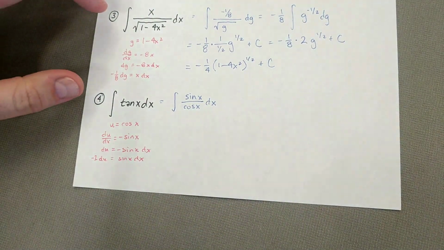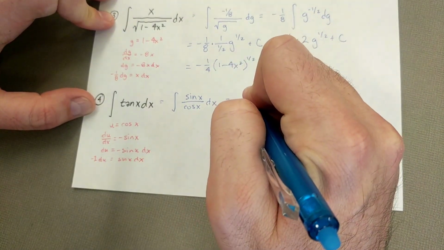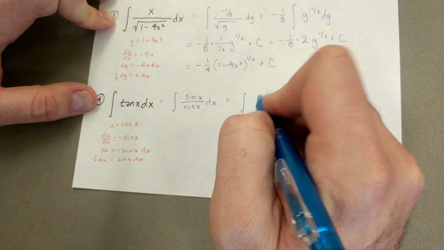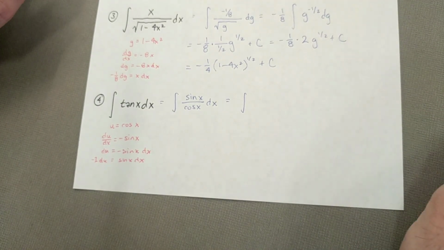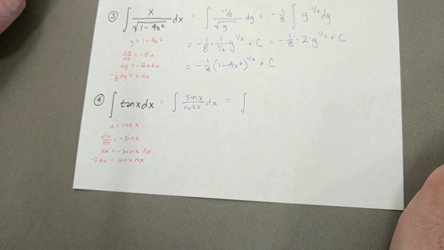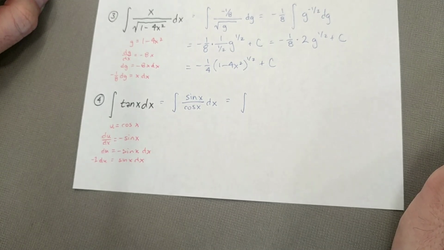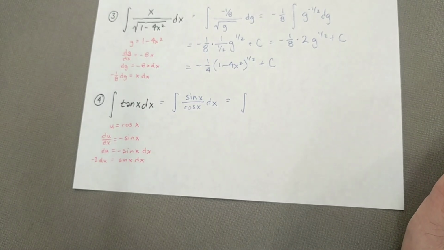Okay, so let's make these substitutions here. So the integral of, how about I pause for a moment and you see if you can figure out what goes where. Try to anticipate what the next step will look like, and then I will resume in just a few seconds.